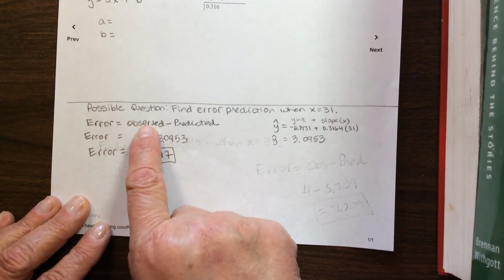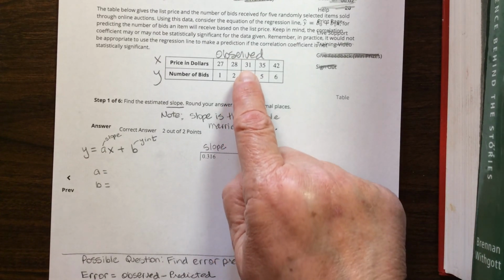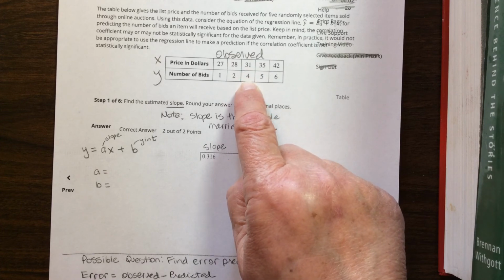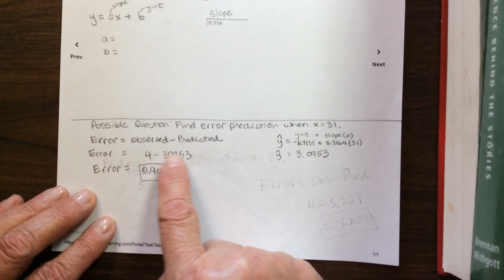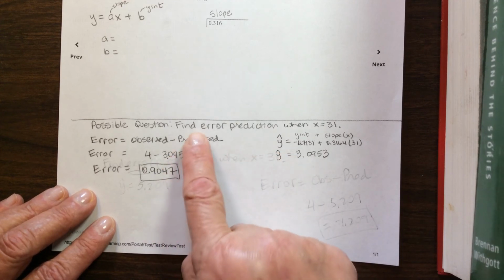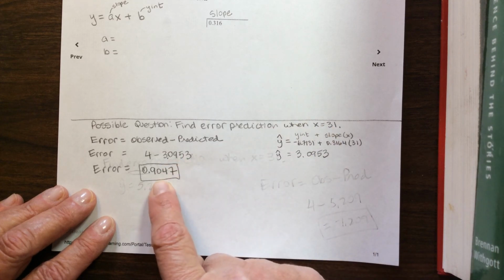Error equals observed minus predicted. Observed error comes from the data they gave us. When x is 31, we observe that y is 4. Observed minus predicted. This was our predicted. So this is the error prediction when x is 31, rounded to 4 places.